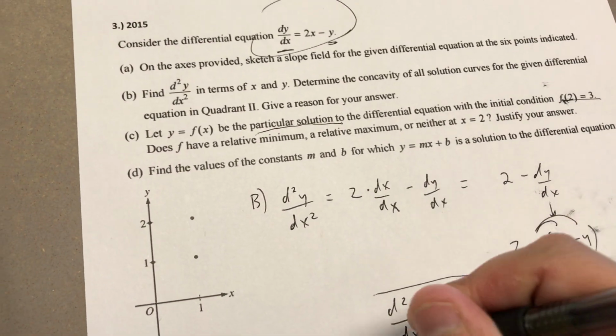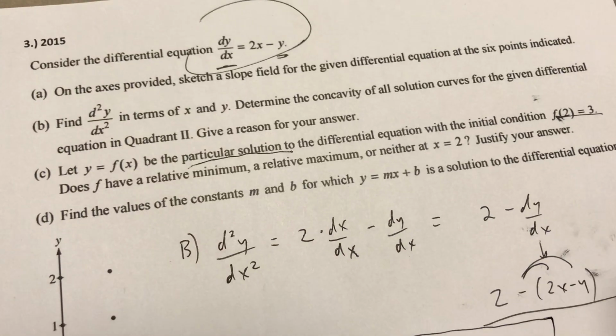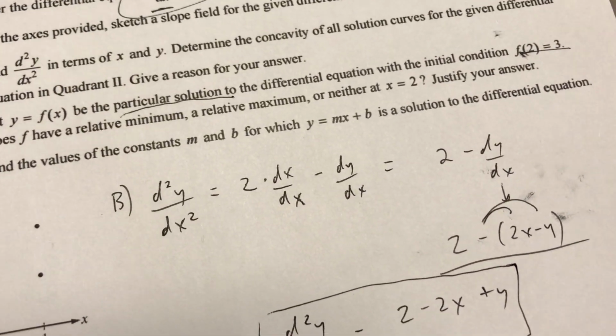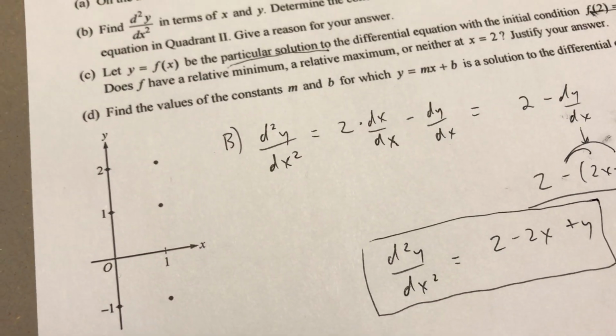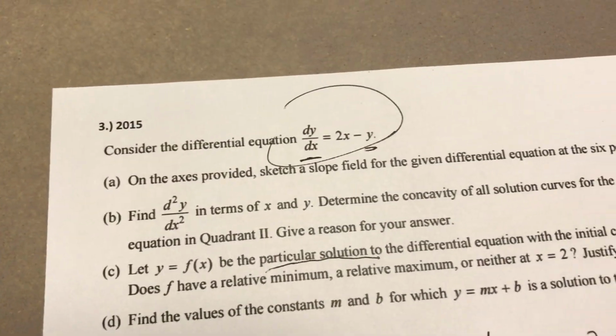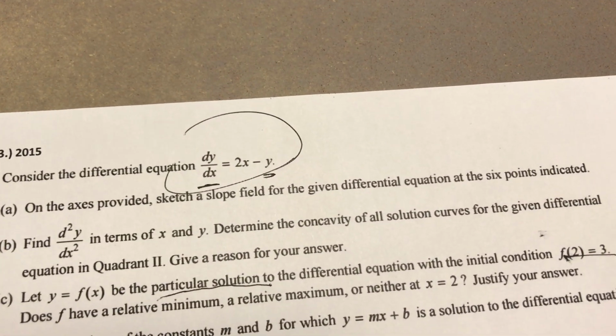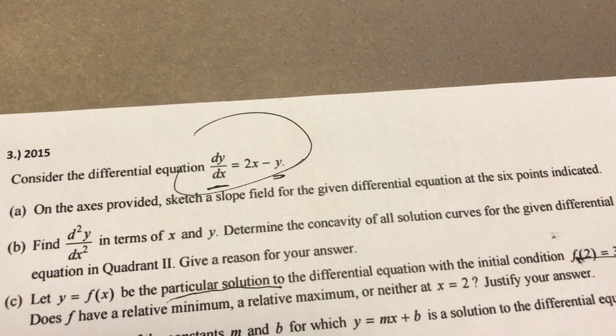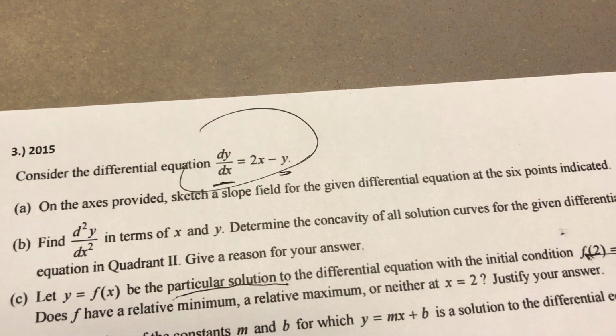And again, they don't make you simplify. So if you leave it in that form, you're going to get the points. Just be careful. If you do simplify it, make sure you get all your signs right. Okay. Now, there's the second part here. It asks you to determine the concavity for all solution curves in the second quadrant and explain why.